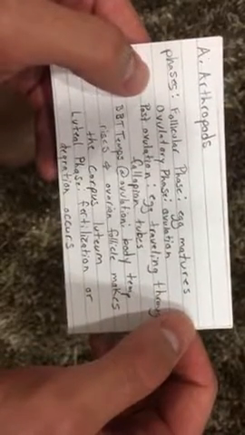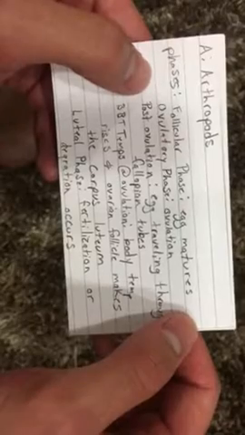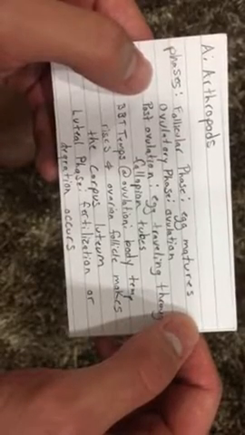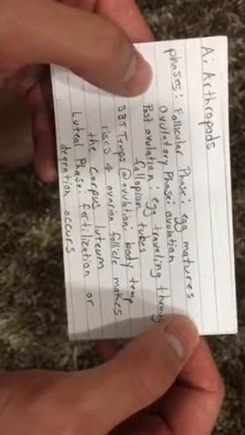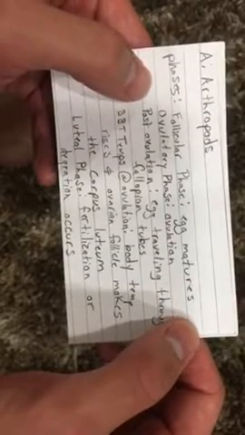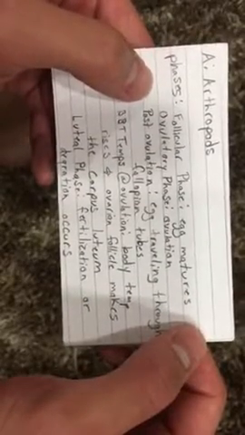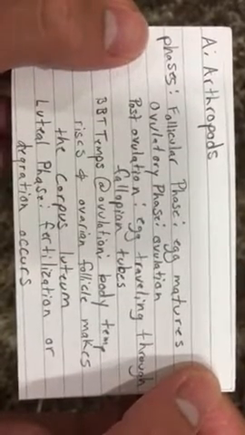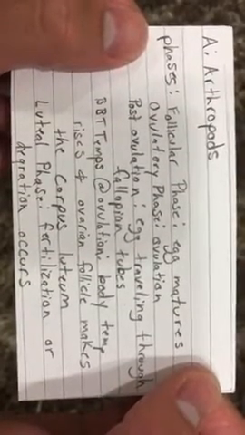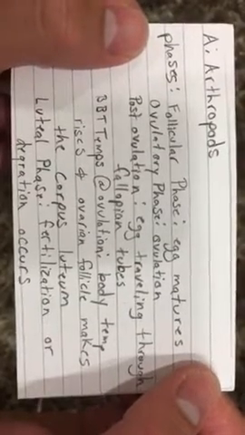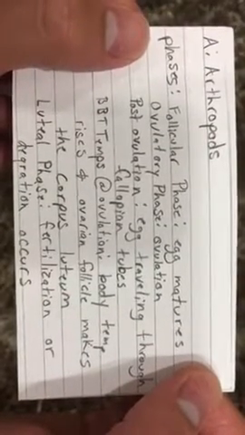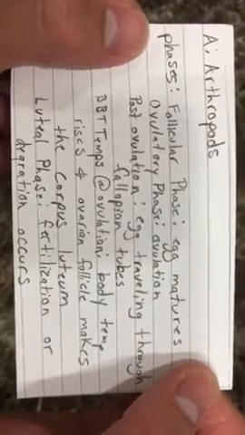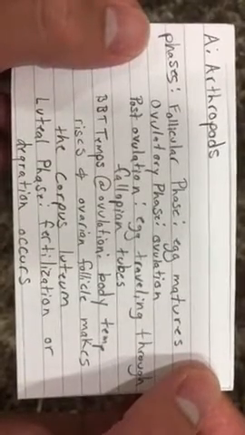Phases: follicular phase, the egg matures, the ovulatory phase, the ovulation, and post-ovulation, egg traveling through fallopian tubes. All right. Then we have a BBT temps at ovulation. Body temperature rises in ovulation. Ovarian follicle makes the corpus luteum. Luteal phase, the fertilization or degradation occurs.